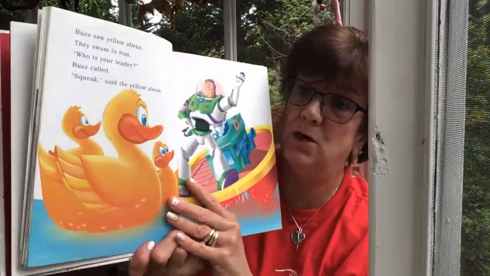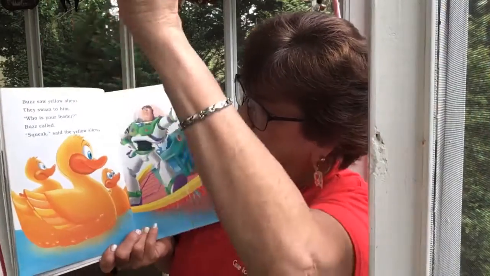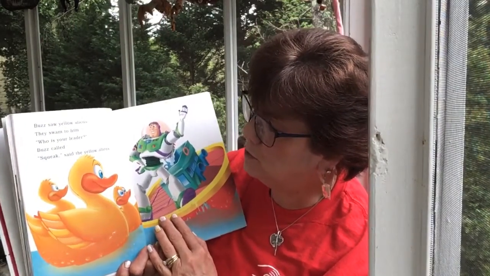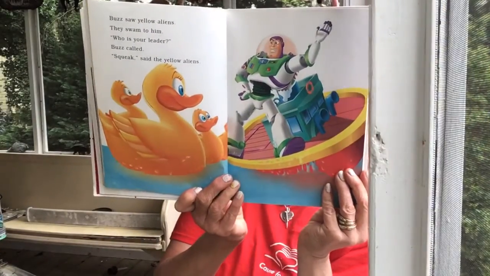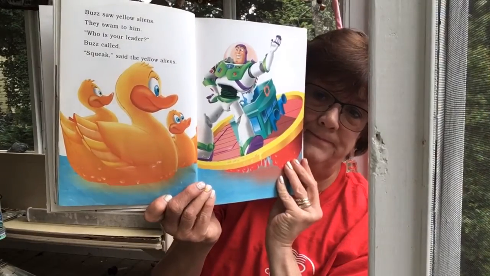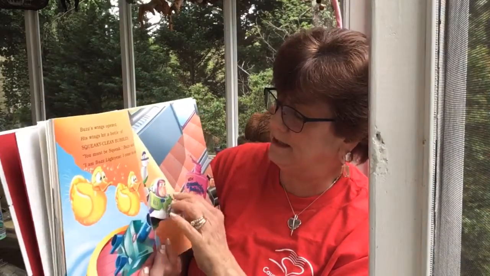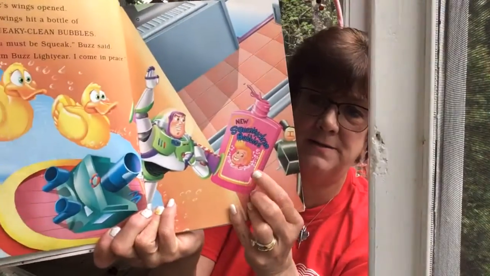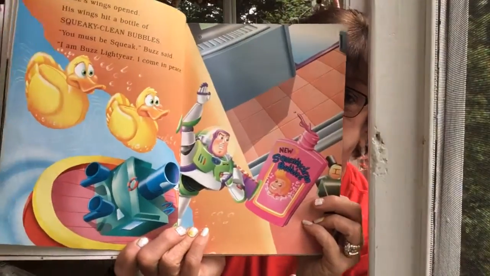Buzz saw yellow aliens. They swam to him. Who is your leader? Buzz called. Squeak, squeak, squeak, squeak, squeak, said the yellow aliens. Boy, he's still in that boat. Buzz's wings opened. His wings hit a bottle of squeaky clean bubbles. There it is. Squeaky clean bubbles. You must be Squeak, Buzz said. I am Buzz Lightyear. I come in peace. There he is.